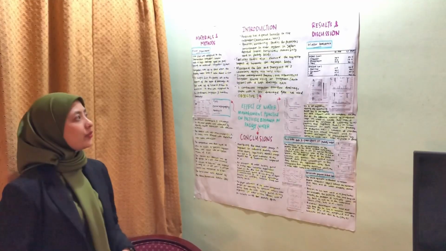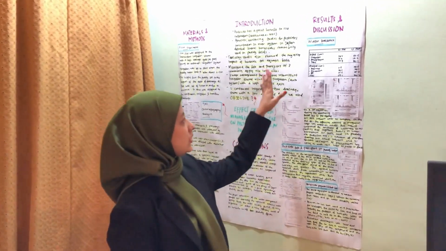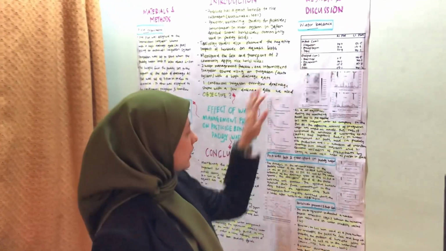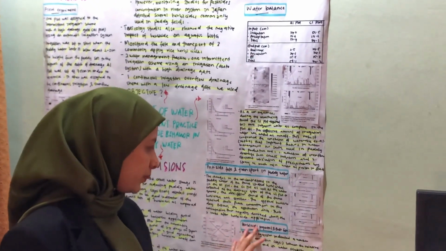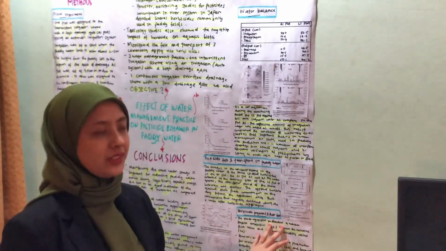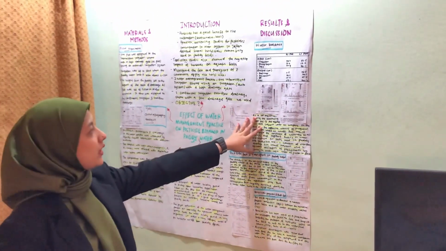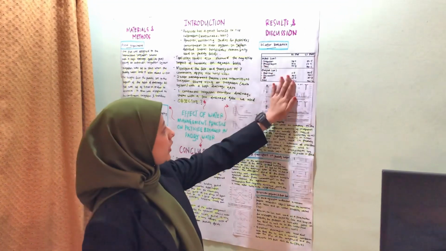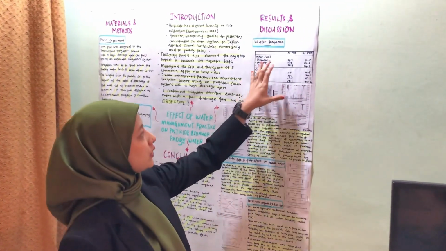Next we go to the result and discussion. As you can see, we have three parts: water balance, pesticide fate and transport in the paddy water, and herbicide properties and their fate. I will explain water balance first. This table shows the input and output in cm.